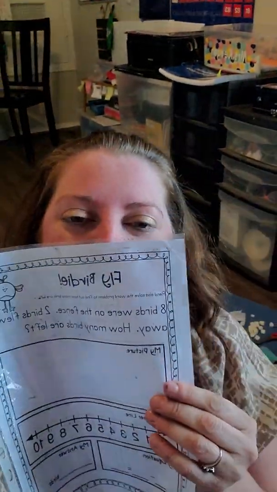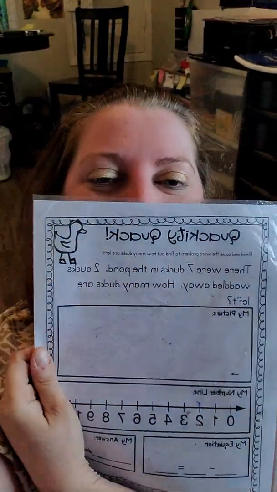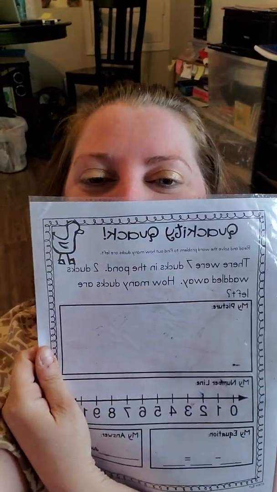Hey guys, we're gonna go ahead and do some more story problems together today, okay? So this one in your packet, you're gonna get the one that has fly birdie and it has a little birdie on it. And then on the other side, it has the quackling duck and the quack, quack, quack, okay? So make sure you get that paper and get something to write with.